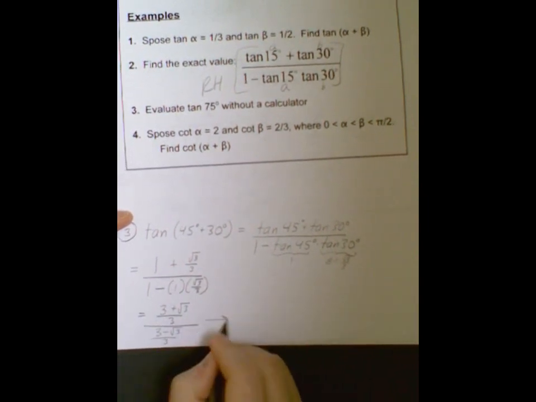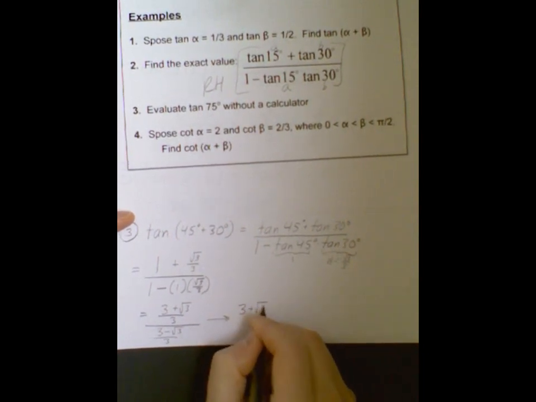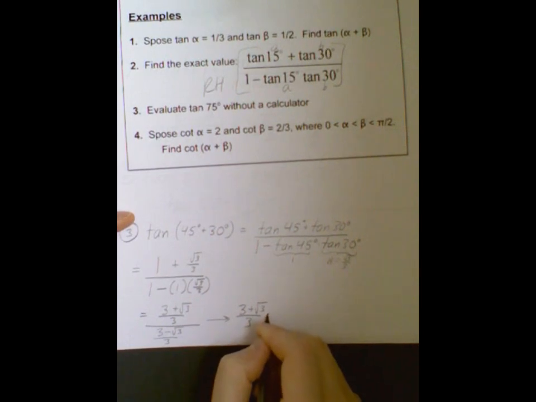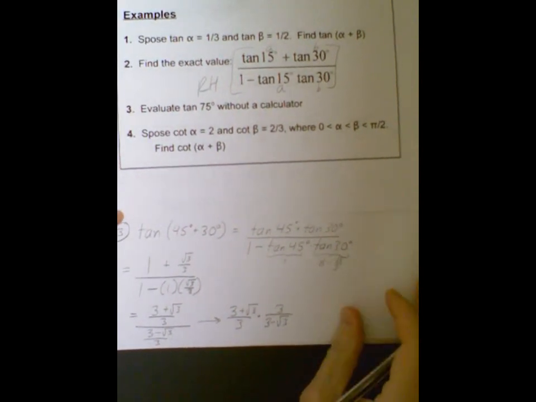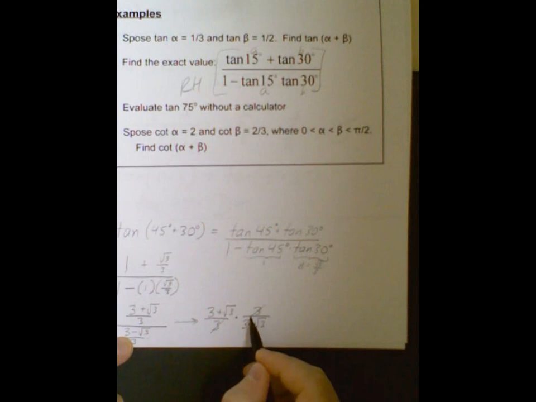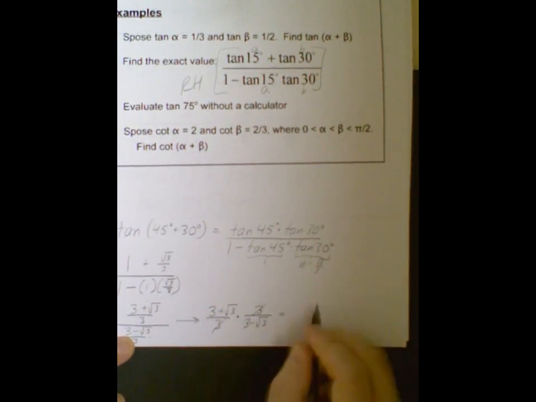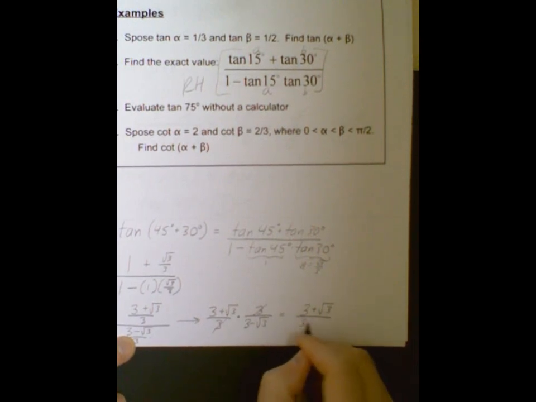All right, now we can eventually multiply by the reciprocal of the bottom, and I get 3 plus root 3 over 3 times, let's flip this guy, 3 over 3 minus root 3. Gosh, there's a lot of 3's, and I wish I could cancel all of them, and I can't. The only ones I can really cancel are the ones that are being multiplied and divided. These are all being added and subtracted. Some of them are inside a radical, some are not. So the only ones I can generally cancel would be these 3. So I'd be left with 3 plus root 3 on top, 3 minus root 3 on the bottom.